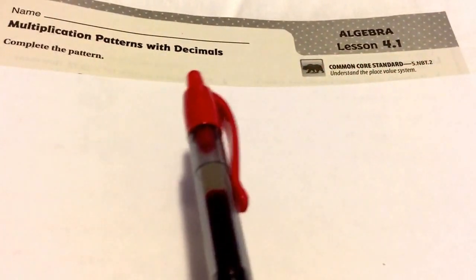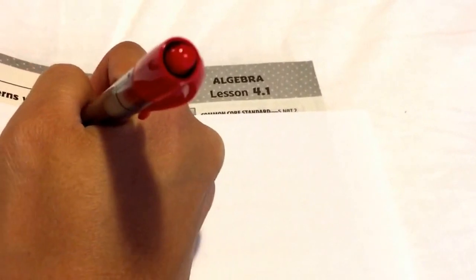Okay, we're going to be starting chapter 4-1, multiplication patterns with decimals. And in terms of these patterns, I'm really going to focus more on the procedures rather than conceptuals. So before we start, I want to review place value really quickly.